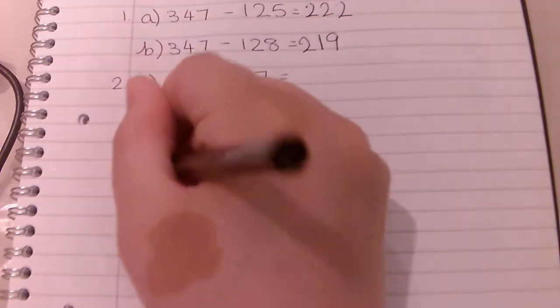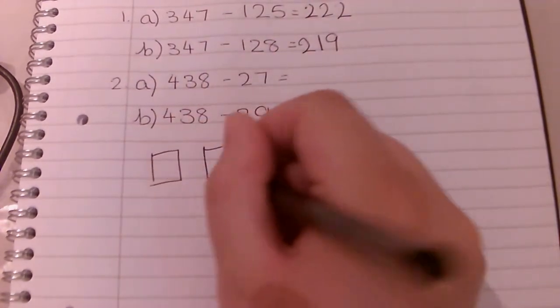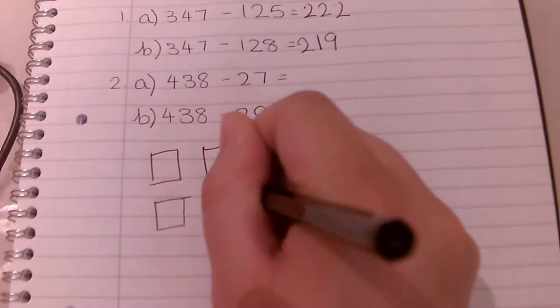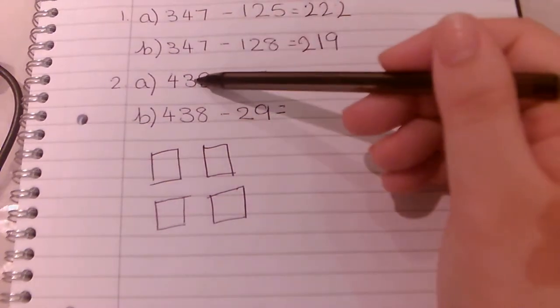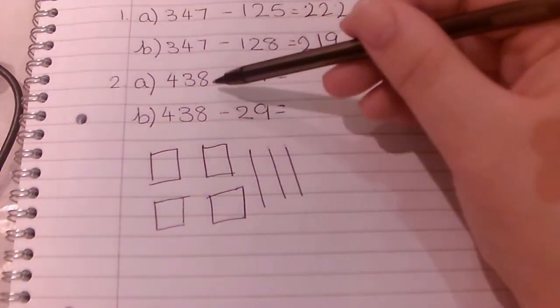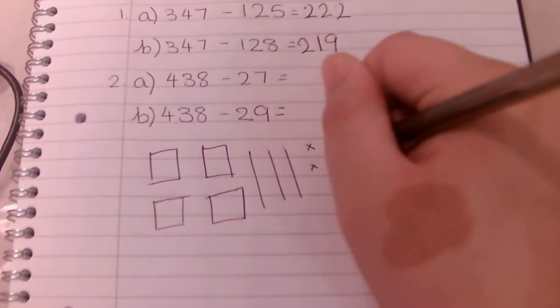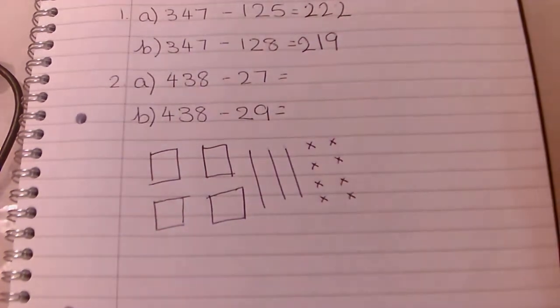So we'll do 400 squares. 1, 2, 3, 4. 1, 2, 3, 400s. We've got 3 in the tens column, so 1, 2, 3, and then 8 ones. 1, 2, 3, 4, 5, 6, 7, 8.